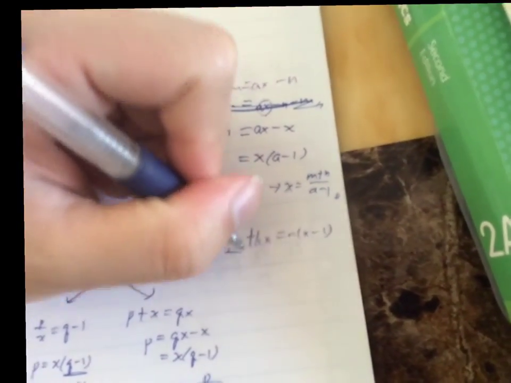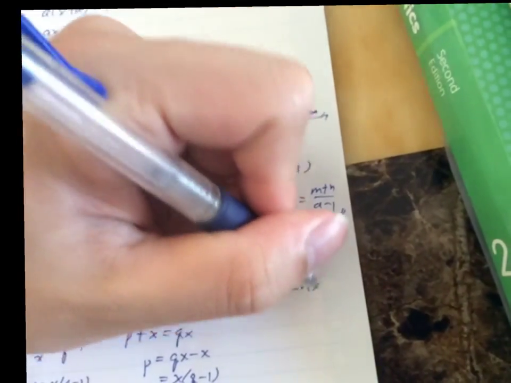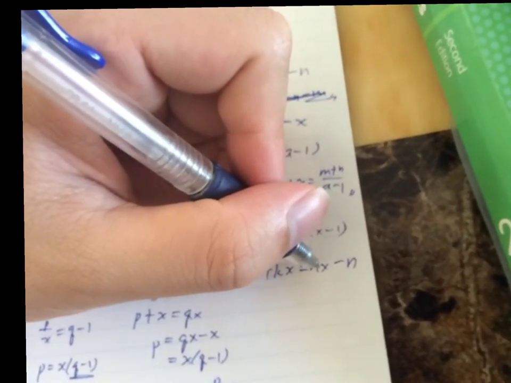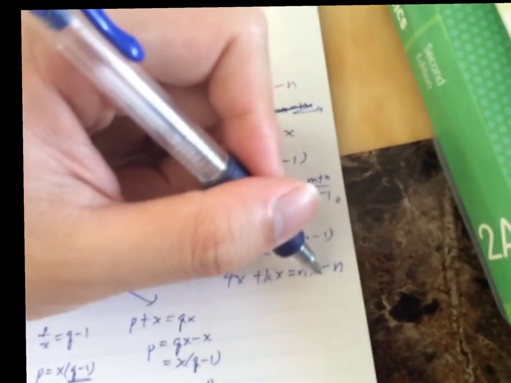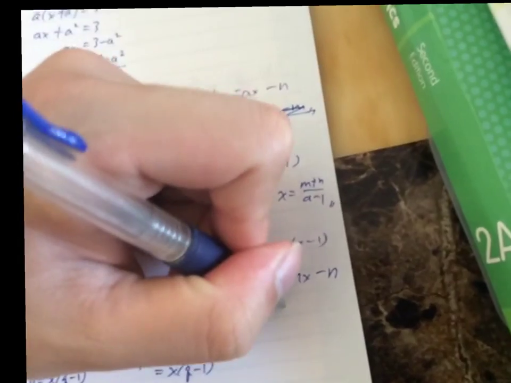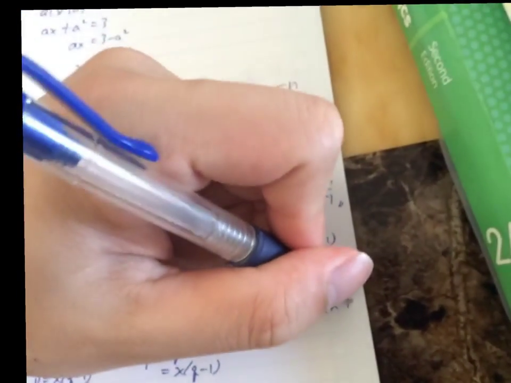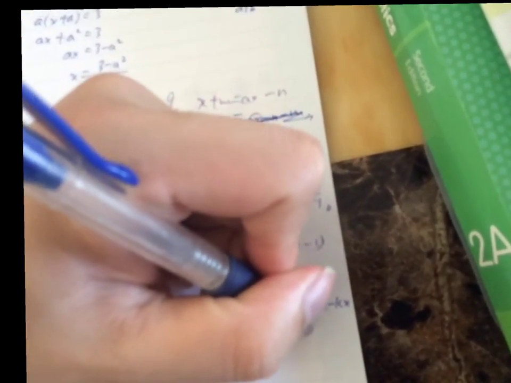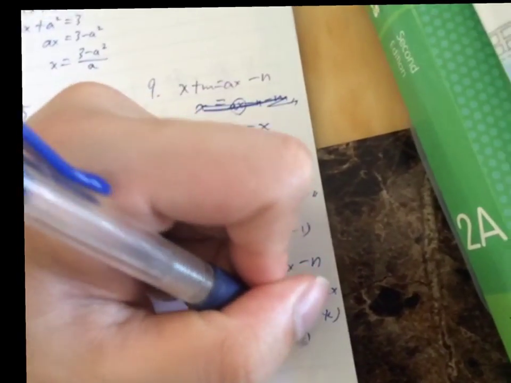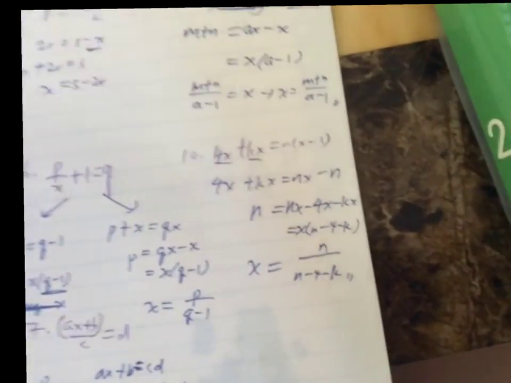And for this, x and this have an x, so you still need to expand, and you can move the, I prefer to move the n to the left hand side and these two terms to the right hand side, so this term will become positive. The numerator, and then you can take x out, and you can move to the left hand side, move to the denominator. Okay, that's it.